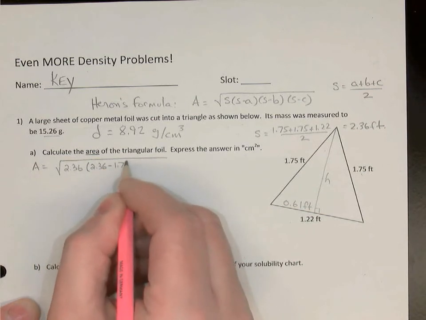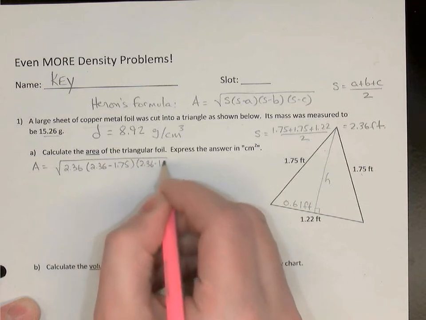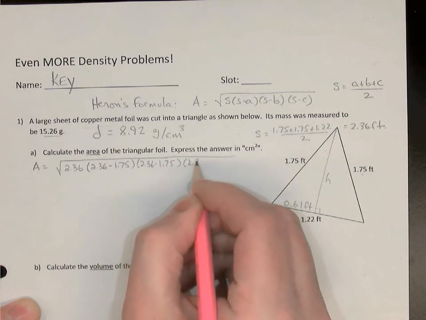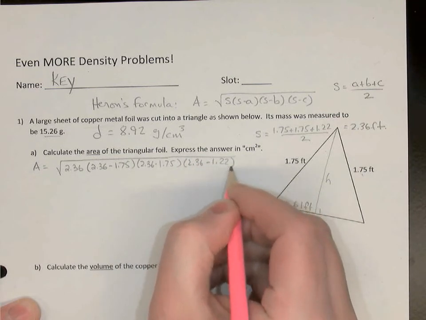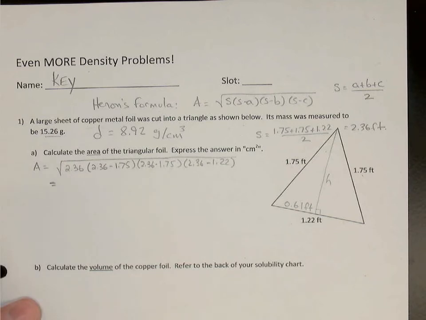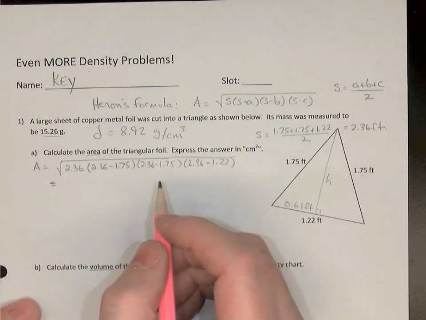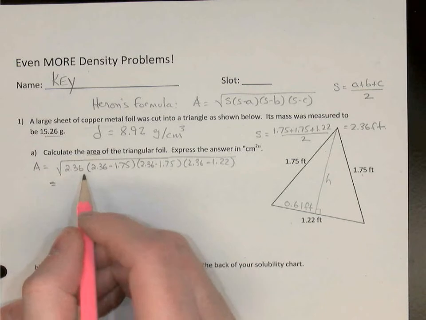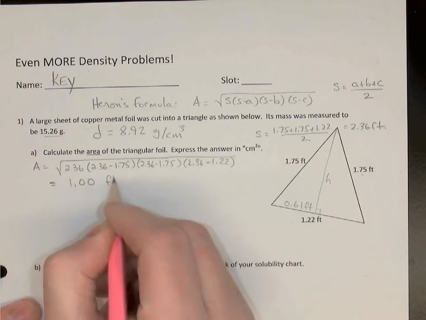So now the area would be 2.36 times 2.36 minus 1.75 times 2.36 minus 1.75 times 2.36 minus 1.22 equals, now I'll just do all that on the calculator, so square root, bracket opens on my calculator, 2.36 times, open a bracket, 2.36 minus 1.75 times again, open a bracket, 2.36 minus 1.75, close that bracket, times again, open a bracket, 2.36 minus 1.22, and my final answer is that the area of this triangle works out rather nicely to be 1.00 square feet.